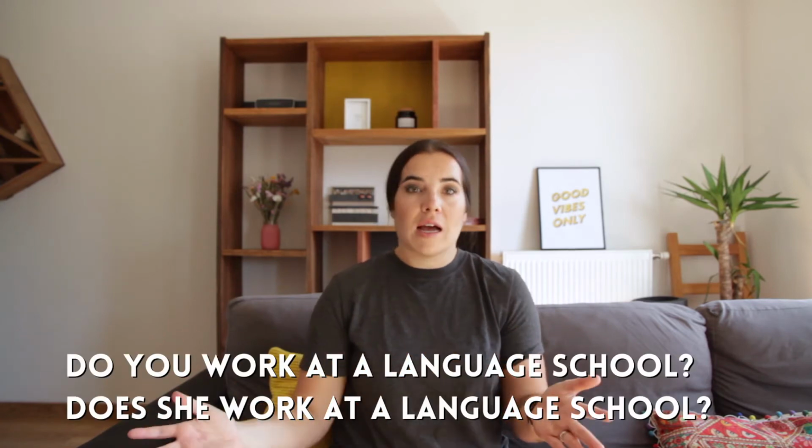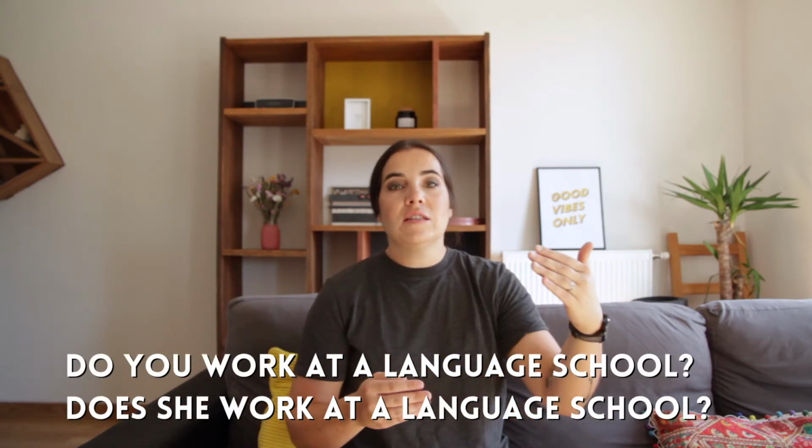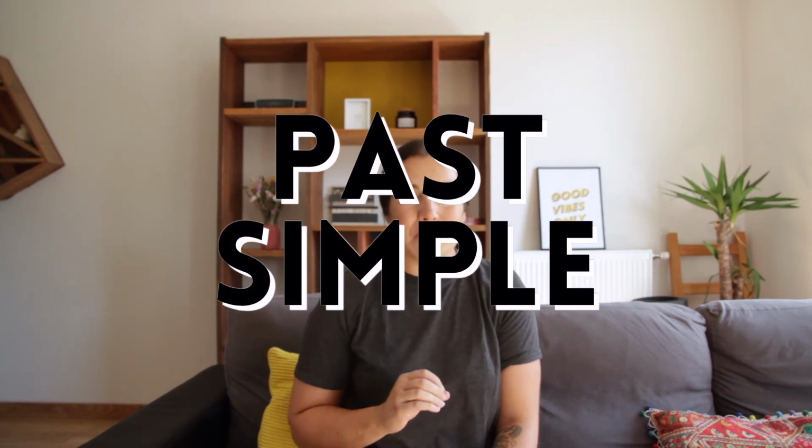And now if it's a question, remember you also need your superhero auxiliary. So you start with your superhero, do you work at a language school? And then if it's she, does she work at a language school? And that's it, that's present simple. And if you understand that, it's the same for the past simple. And let's move on to the past simple then.